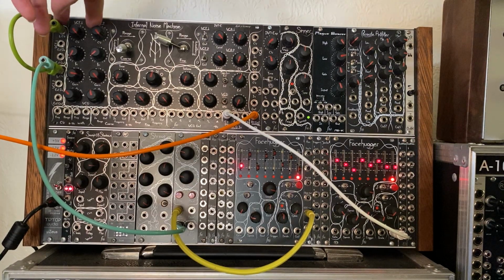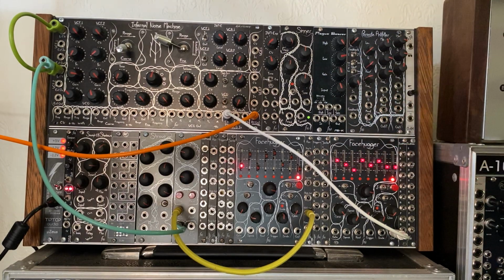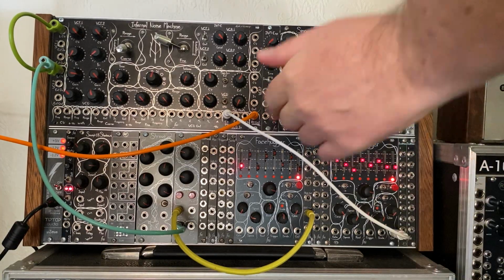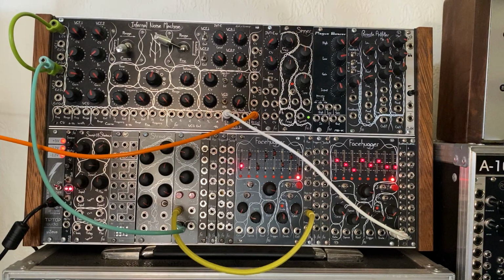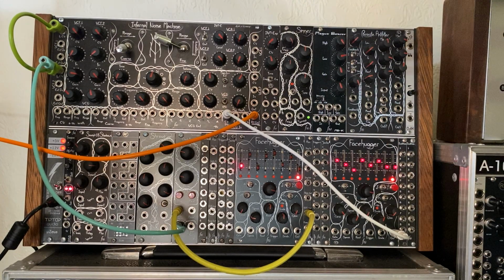I've just got that at full CV while we were doing that, but you could change the distance between those steps by changing the CV amount, and get some really interesting results. I guess you could mix that with the pitch signal, with the output from the facehugger, and get different stepping offsets for a sequence.